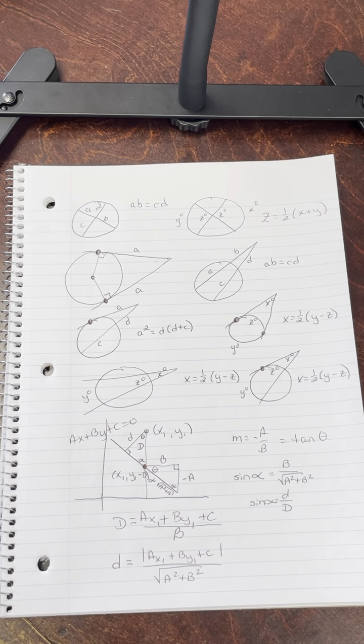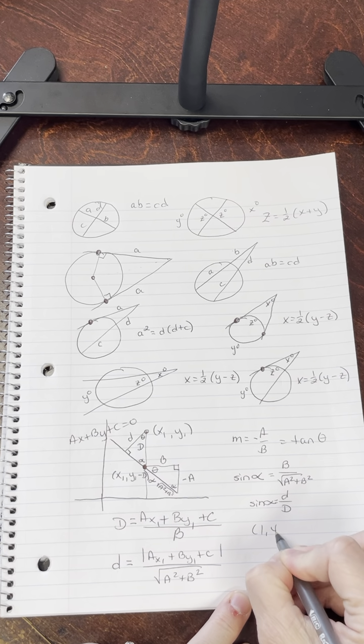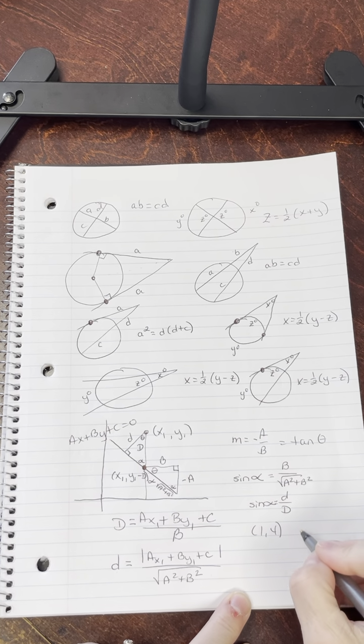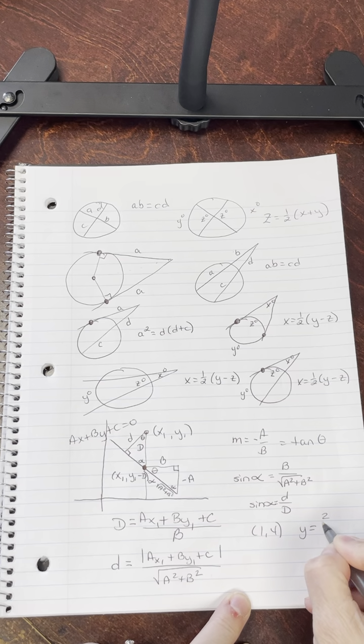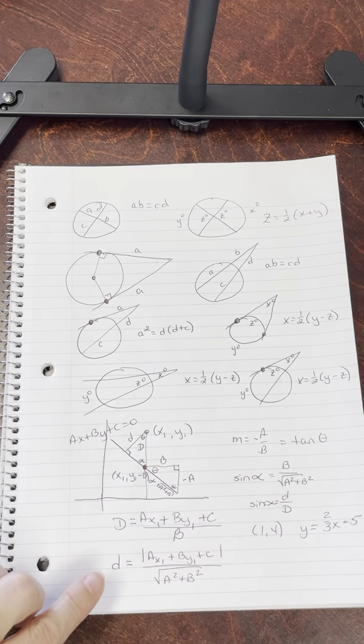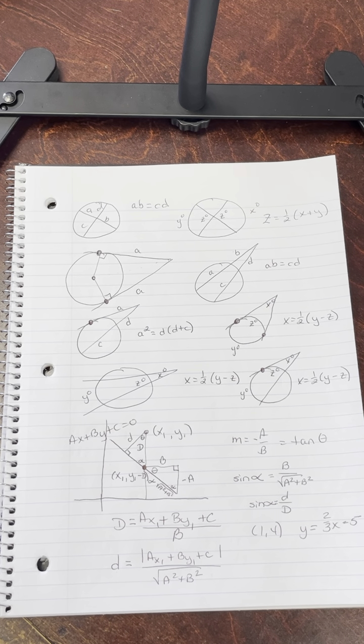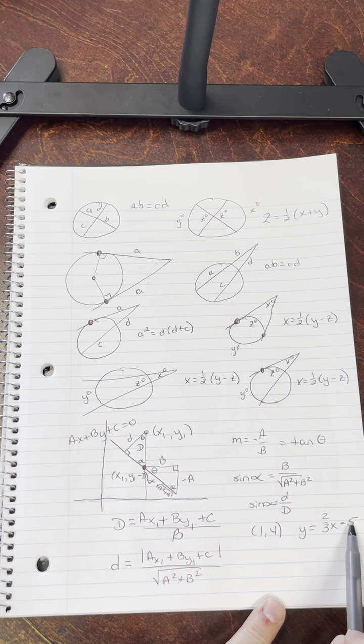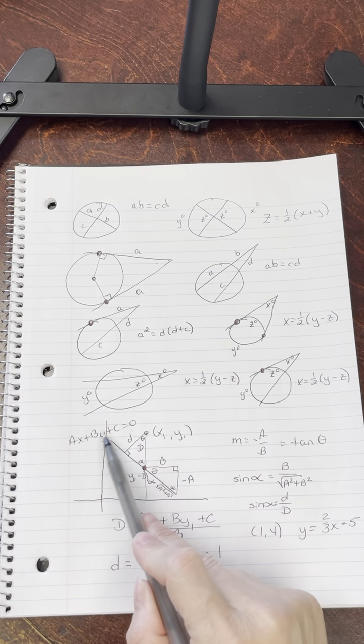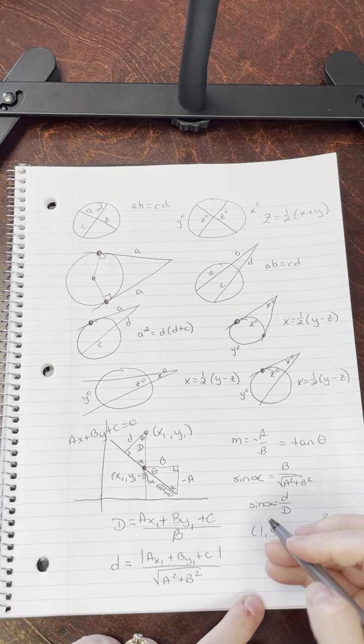So now that you have this again, they ask you in example 10 to find the distance between the point 1, 4 and the line y equals 2/3 x minus 5. And they're saying use this formula to do that. So I need to put my equation of my line in general form equaling 0 so that I can get it to this format that we need.